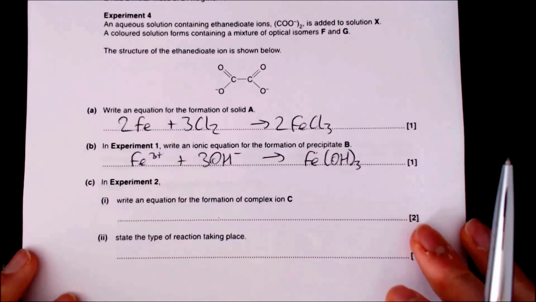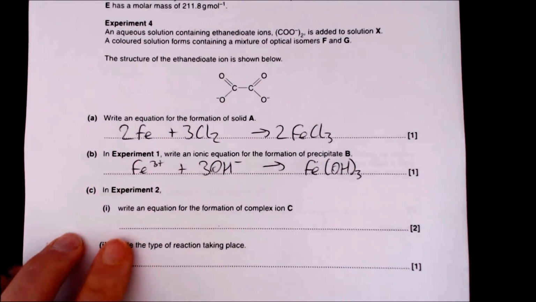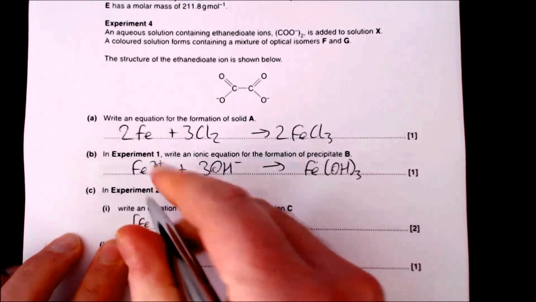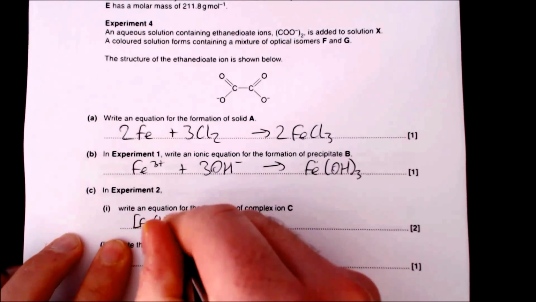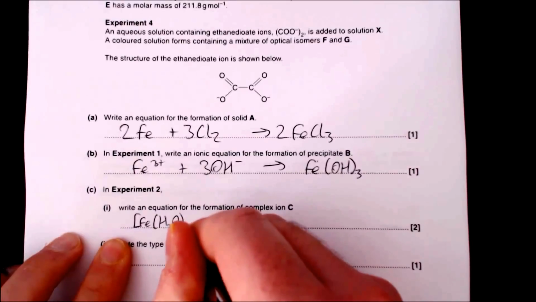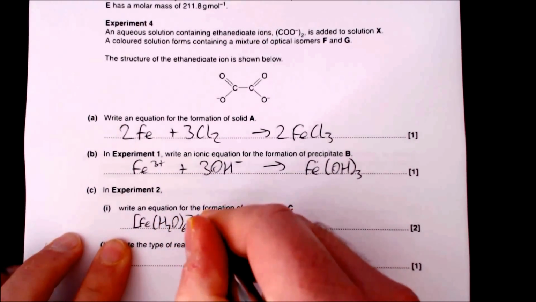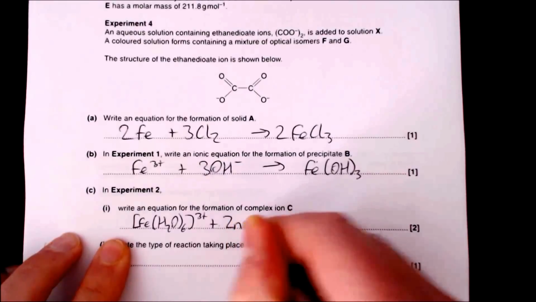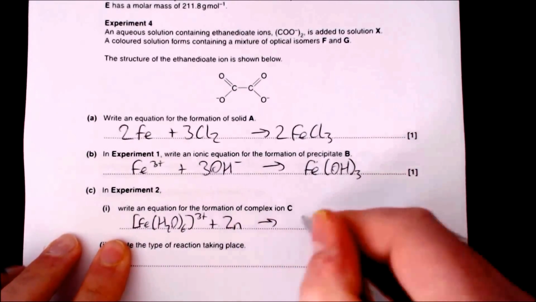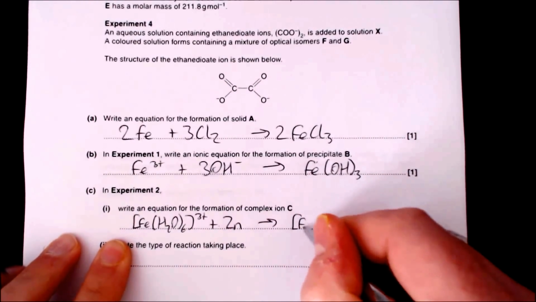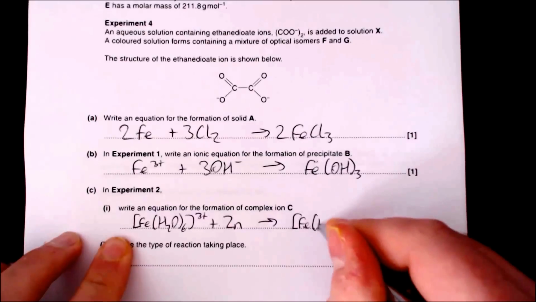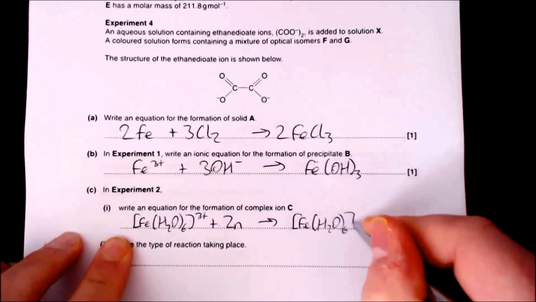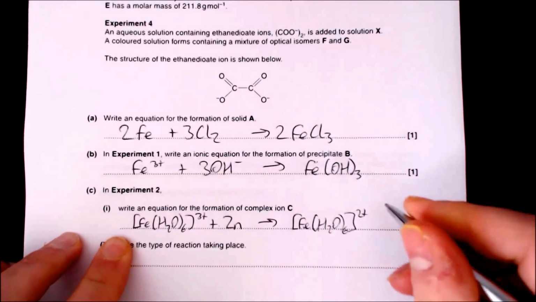So if you come to the one at the bottom here, let's write our equation out. So it's Fe(H2O)6 3+, and we're going to react that with the zinc metal, and we're going to form a very similar, well the actual complex is the same, so we've still got the 6 waters, but we're going to have a 2+ charge on the end.